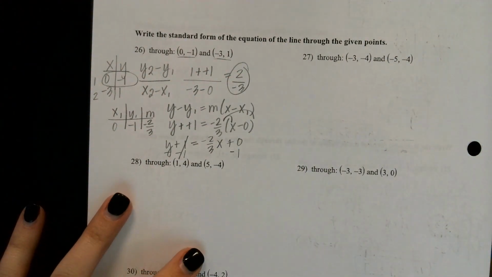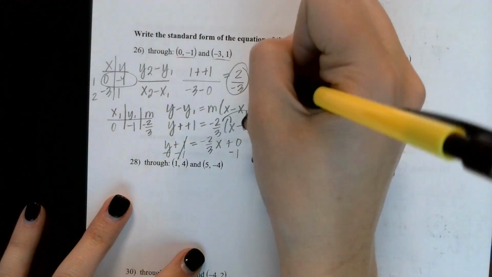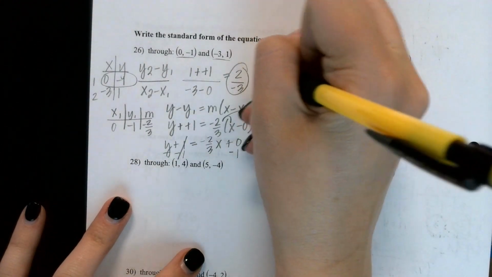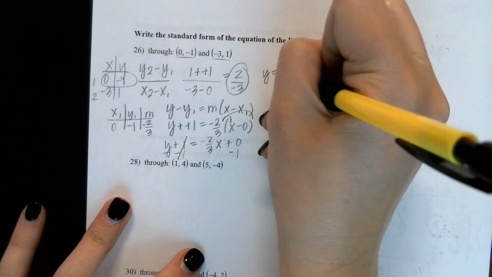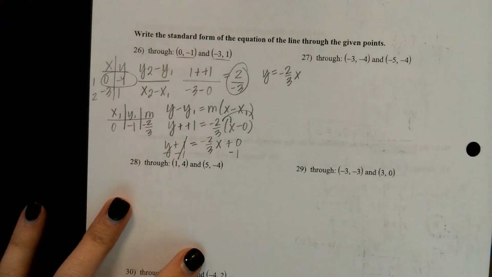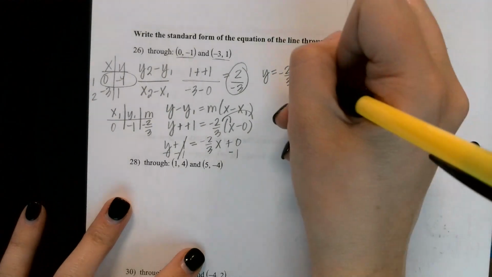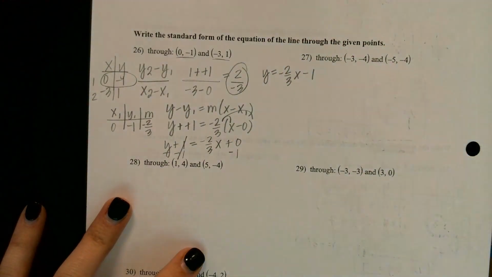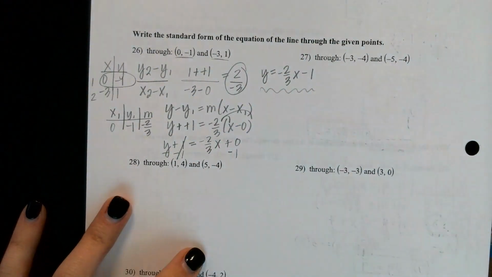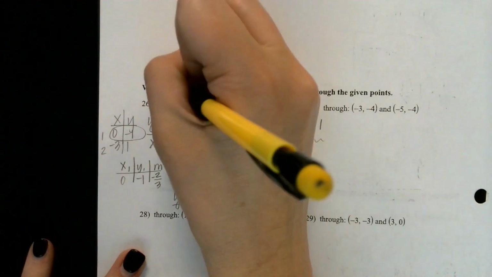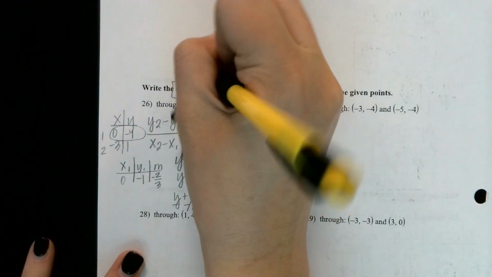So this is going to cancel. And I get y equals, especially because I don't think I gave you guys enough room for this, -2/3 x. What's 0 minus 1? Okay, I know it's hard. This is in slope-intercept form, y'all. I don't want it in slope-intercept form. I want it in what? I want it in what? It says standard form, yes.